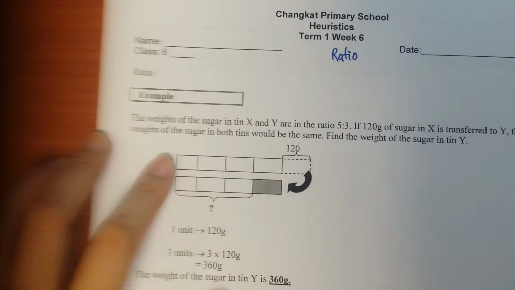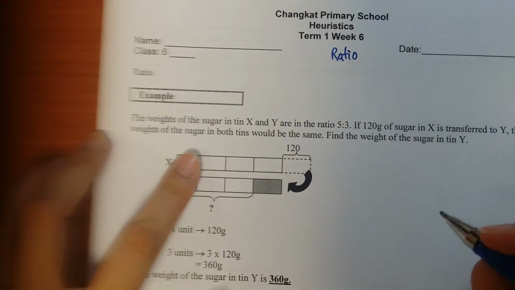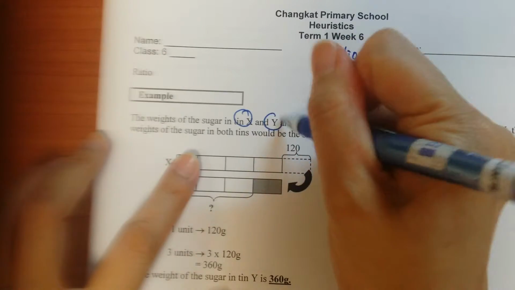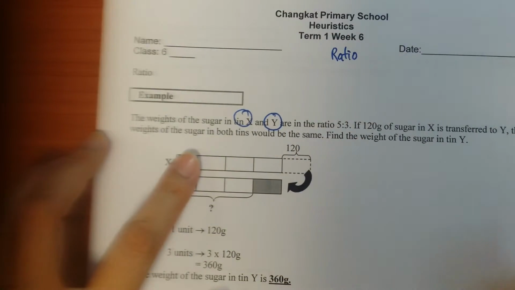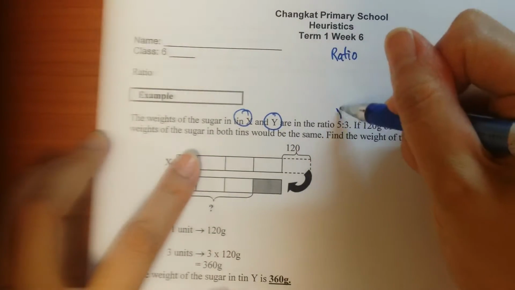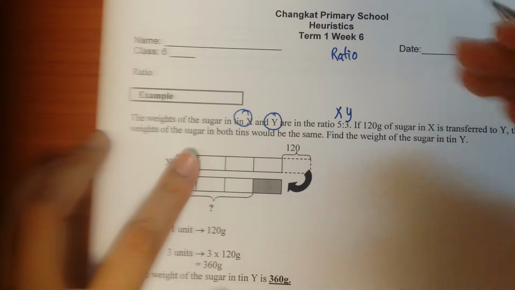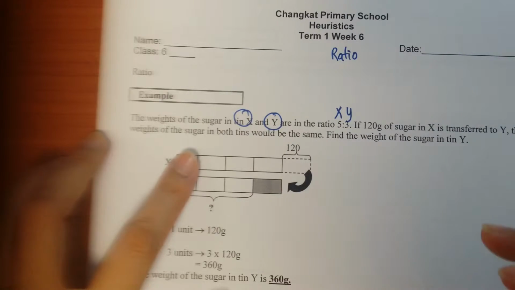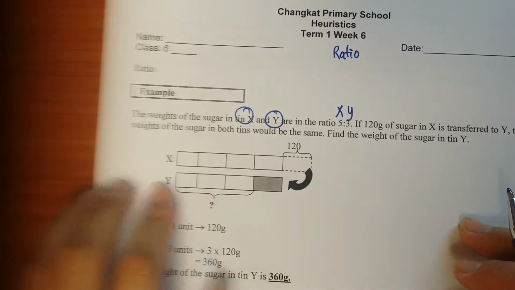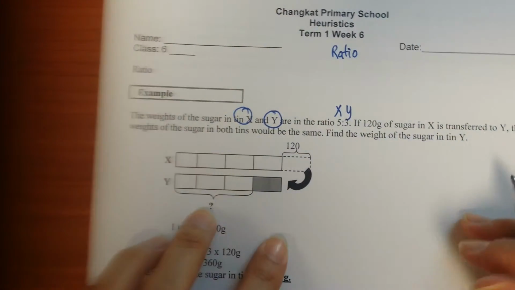Okay. The weight of the sugar in tin X and Y, always circle, okay, so you know what's going on, are in the ratio of 5:3. So X, you can write on top, Y to guide your eyes. Okay. So, if 120 grams of sugar in X is transferred to Y, and then it goes on. Okay, I'm not going to read first, so we'll draw first. Okay, I'm not going to use this. I will draw a new one so that you understand better.